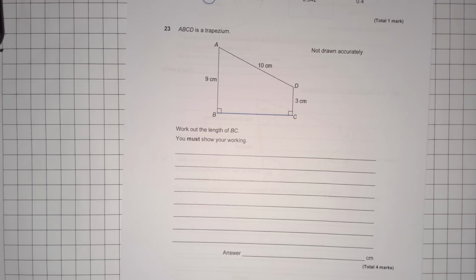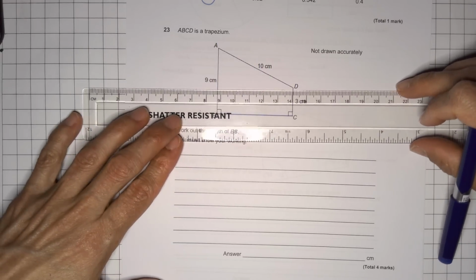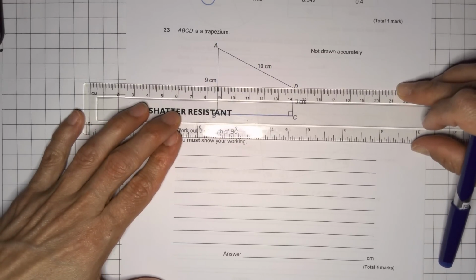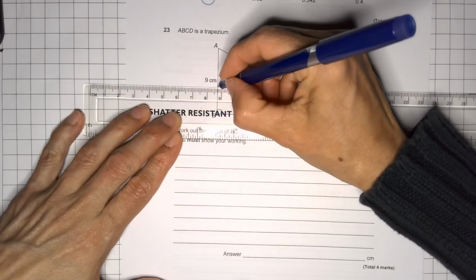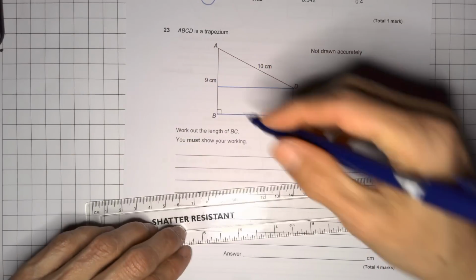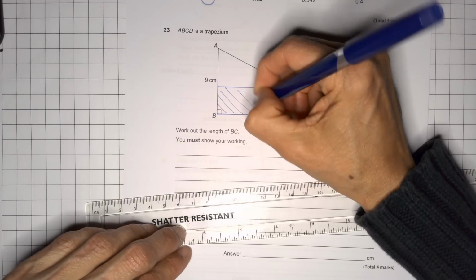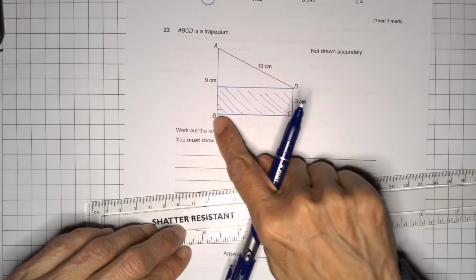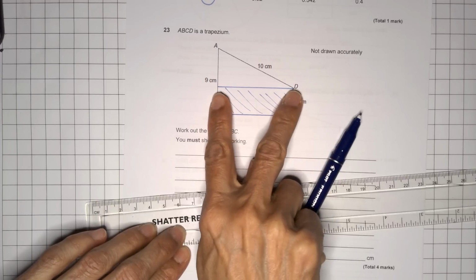Now when you first look at it, you think, oh, how am I going to do that? But in the back of your head you should think, well, I know how to get a missing side of a right angled triangle. Remember Pythagoras? So here, if I look carefully, I can actually see that I have a rectangle. Can you see that we have a rectangle? I'm just going to colour it in. Here's a rectangle. Can you spot the rectangle here?